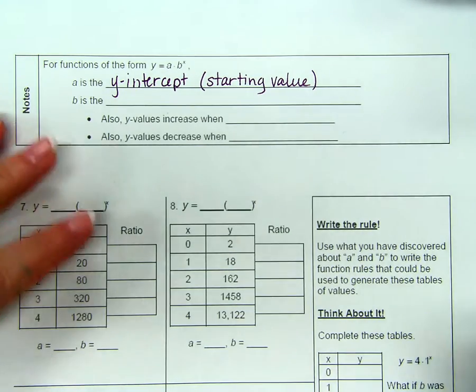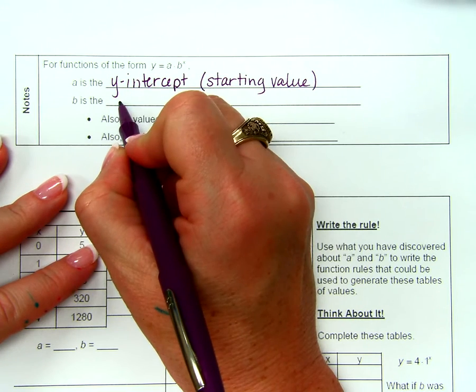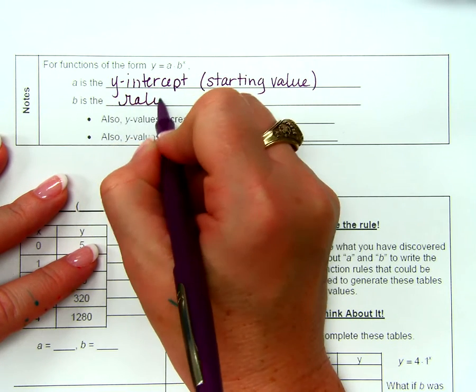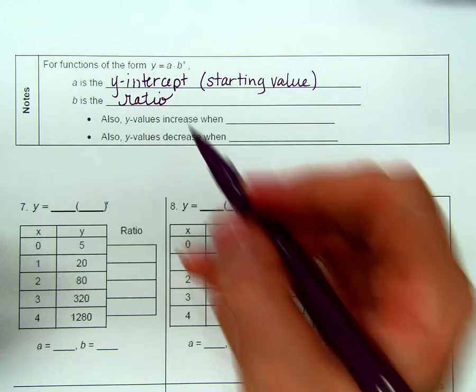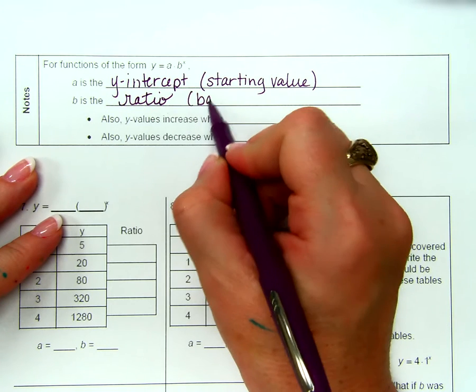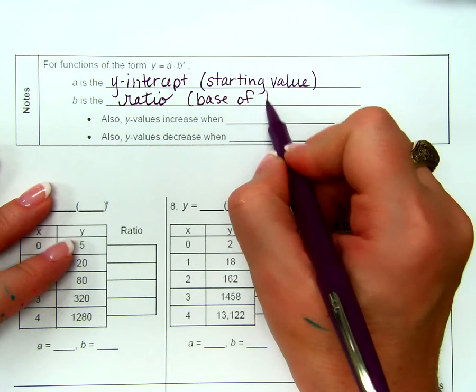B is the ratio. It's also the base of the exponent.